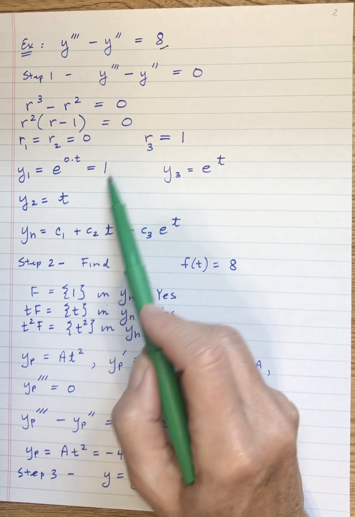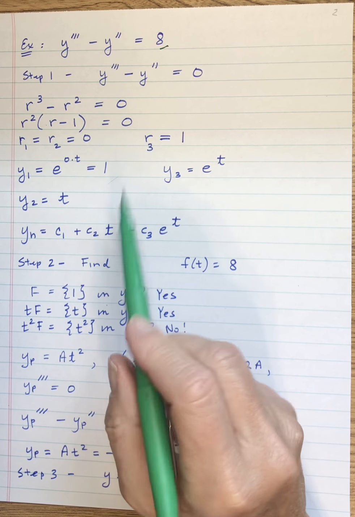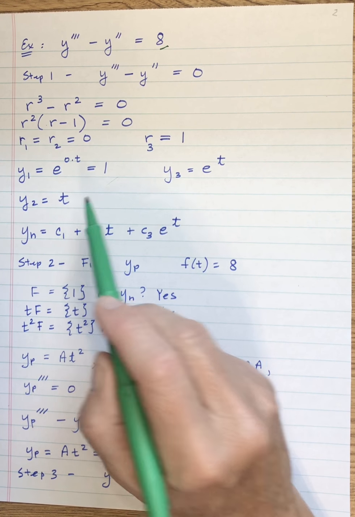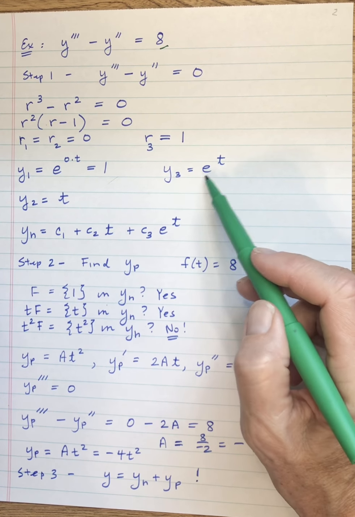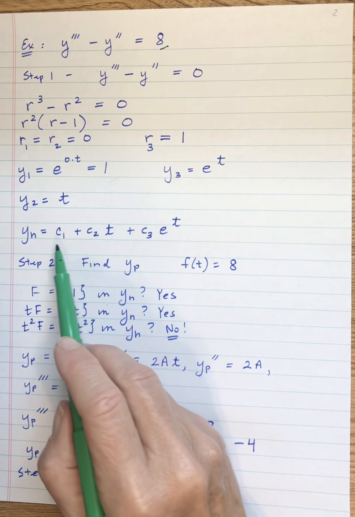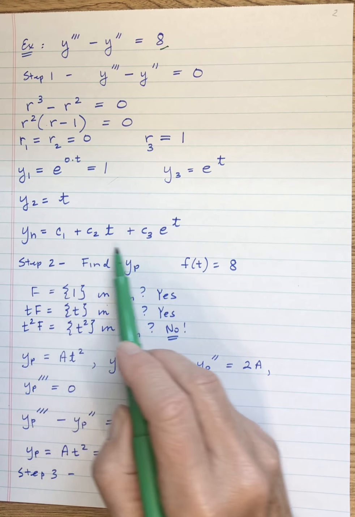Now we'll have 2 solutions associated with the root of 0: 1, and then it's repeated, so we have to multiply 1 by t. And then the root of 1 gives us e to the t. So we have 3 solutions. We take the linear combination of those 3 to form our homogeneous solution. So how do we find our particular solution? We look back up. That's the function f of t. Again, we have a constant, so for the associated set of functions, we just put a 1 in there to represent that constant.